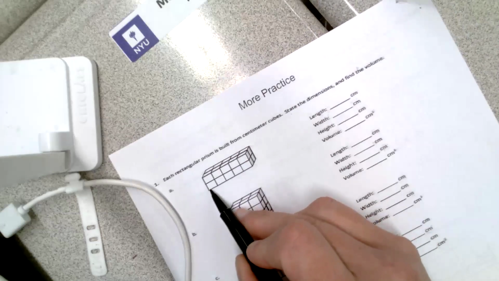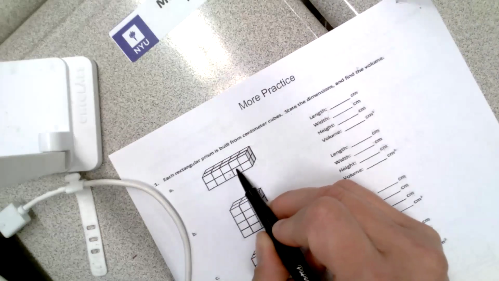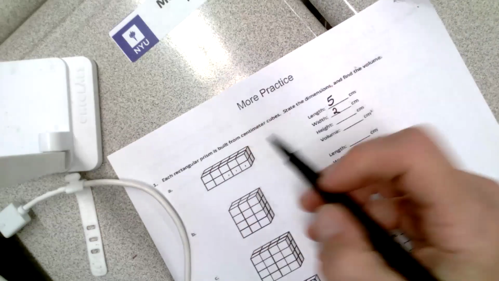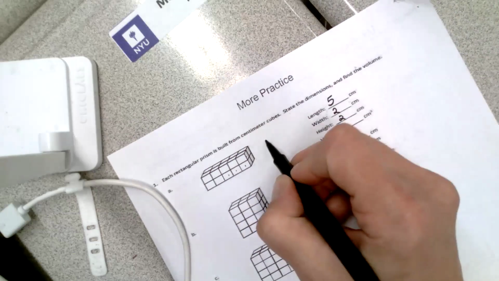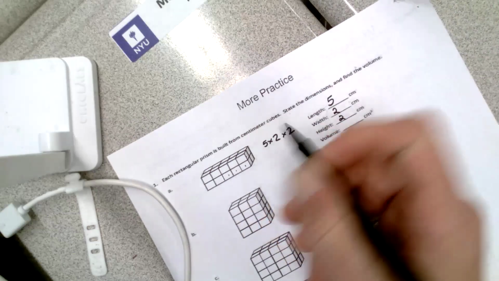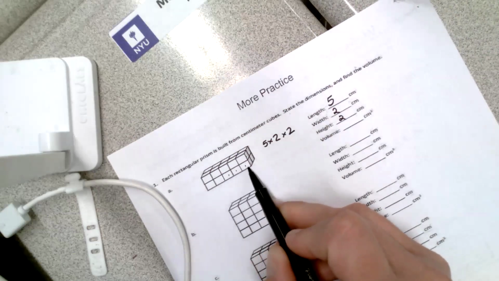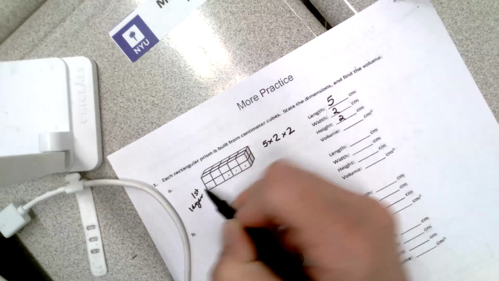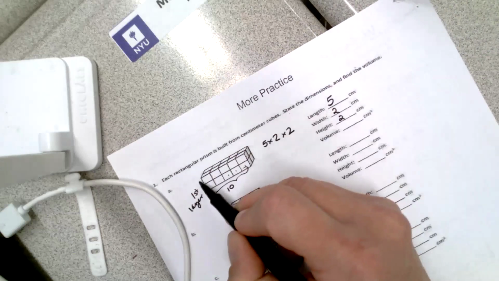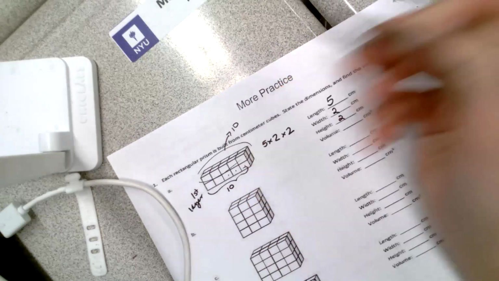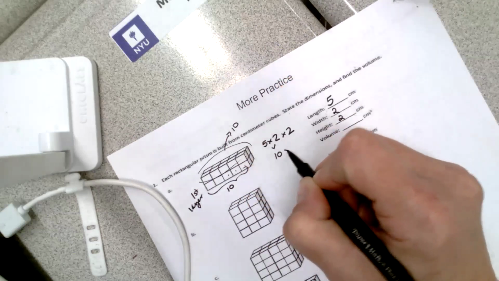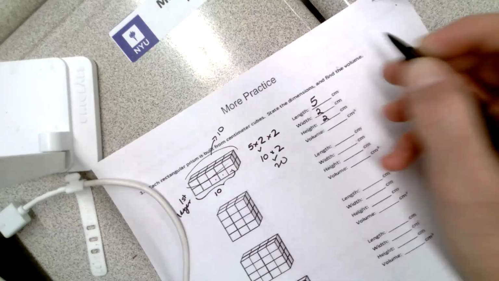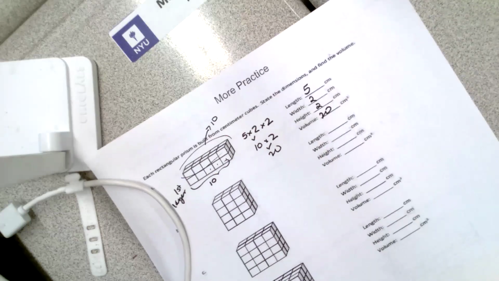Okay, let's take a look at these few here. I'm going to see, oh, you know what? This first layer has 1, 2, 3, 4, 5. And it goes back 2, a front and a back. And then it goes up 2. I'm going to write my expression. And think about it. If I have 5 twice on the first layer, that's 10. And then my second layer is the same thing. That's also 10. 5 times 2 is 10 times 2. 10 plus 10 is 20. And 10 times 2 is also 20 cubic units.